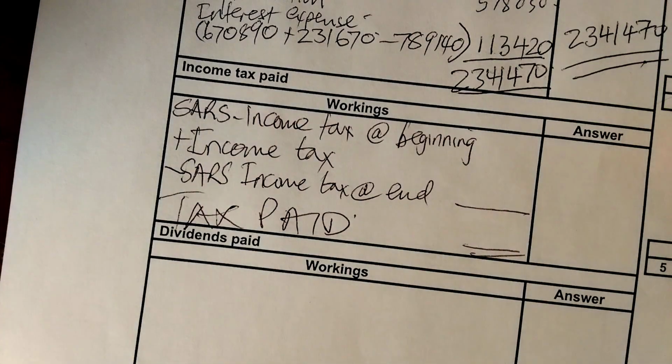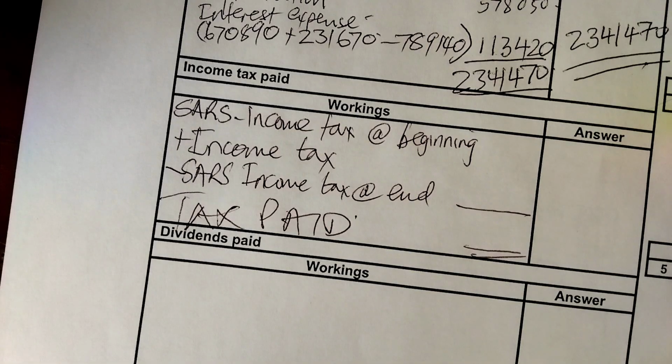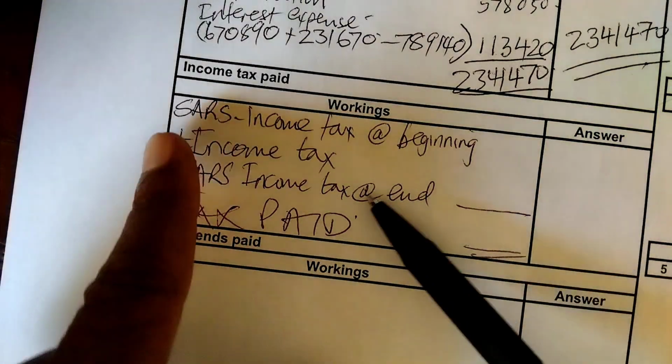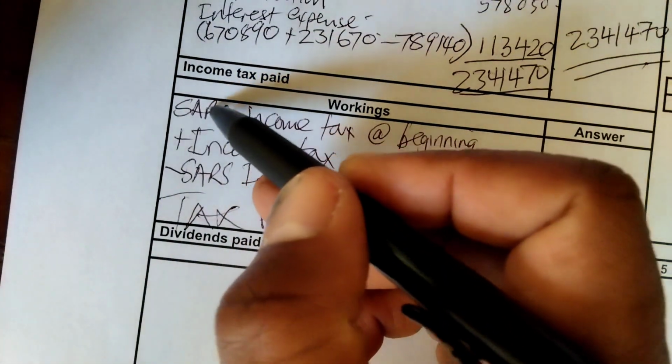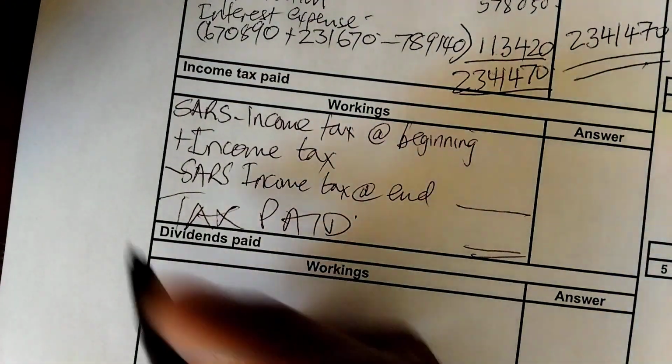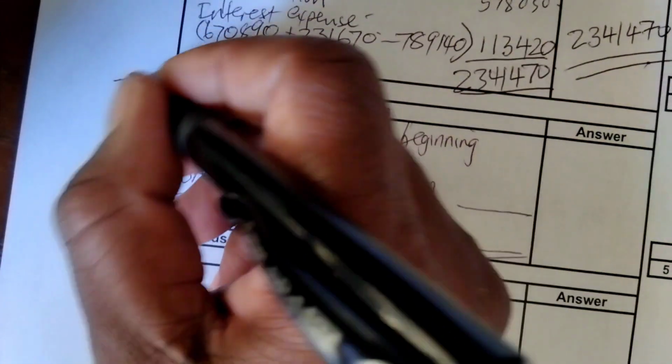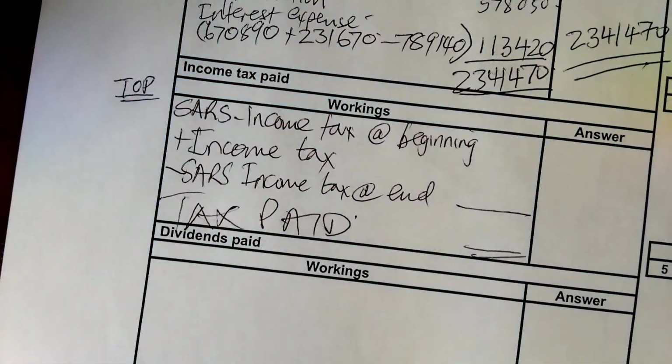Okay, now, so it is very critical. If you check some of the videos that I've done before when I was talking about the structure of the cash flow, it is very important for you to remember that I've said if I'm using this formula, right, I'm assuming that SARS is under TOP.